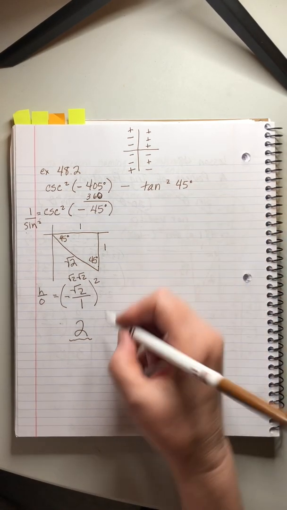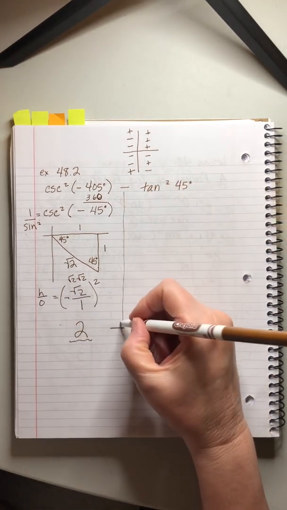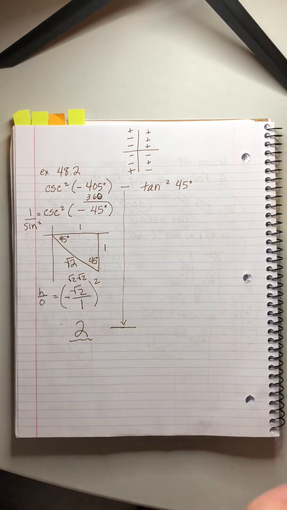Okay, this one. And then we're going to subtract. That's what that is, right? Let's make it bigger so it's balanced. All right.